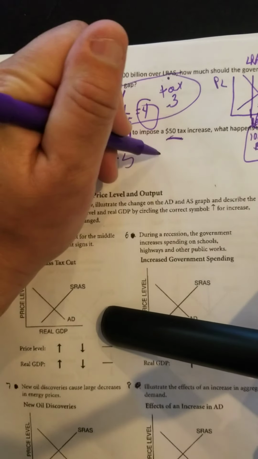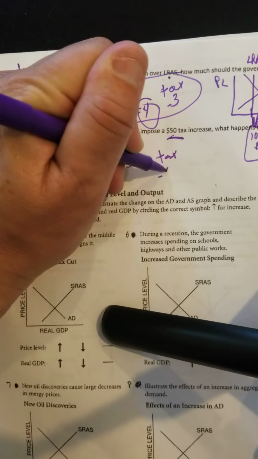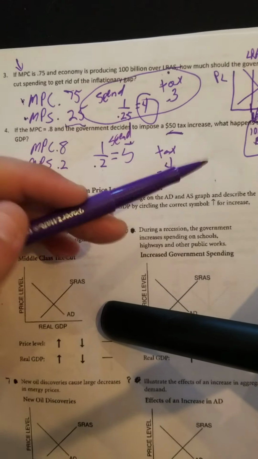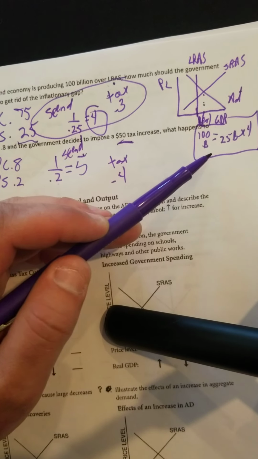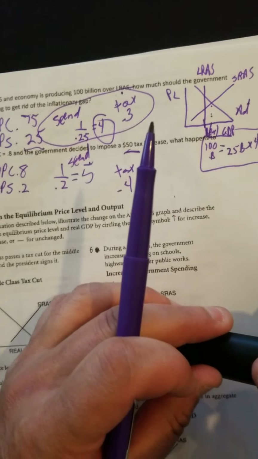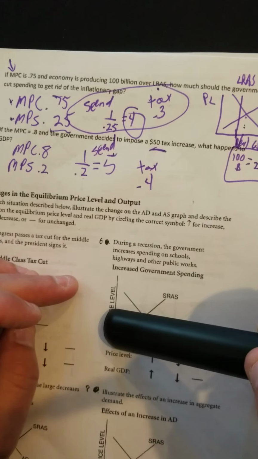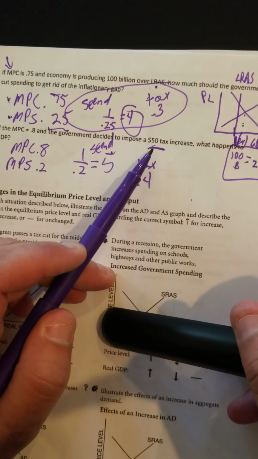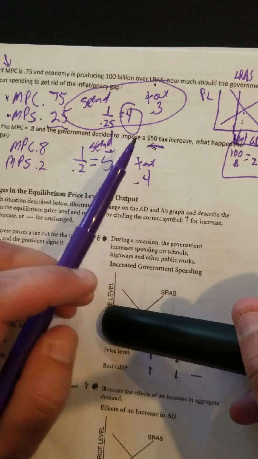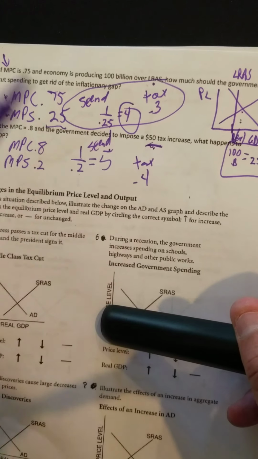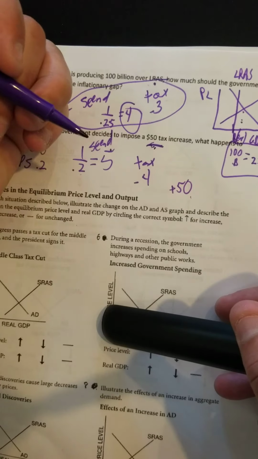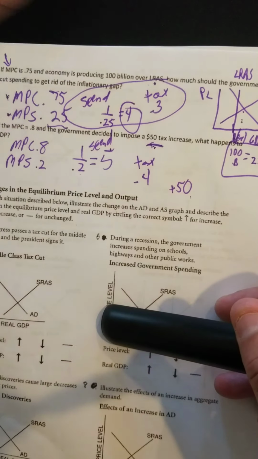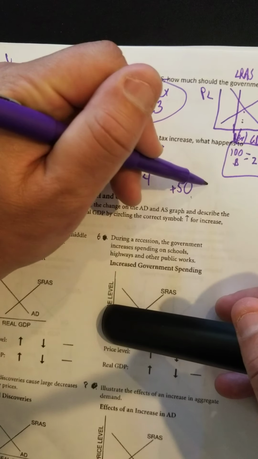If this was a taxing problem, that means that our taxing multiplier would be -4. We would apply it in this formula the same way. So if the government increases taxes by $50, we would multiply it by -4.